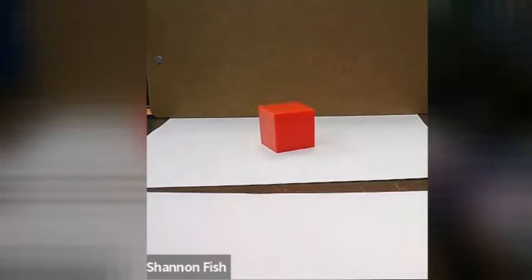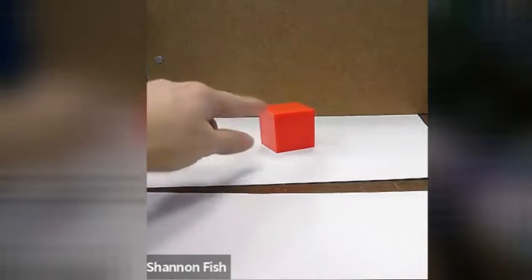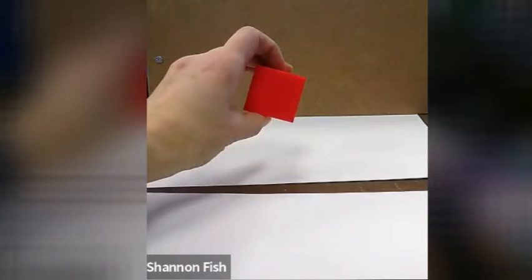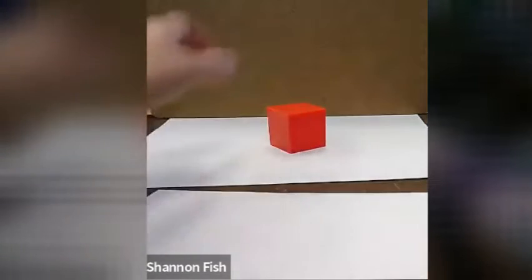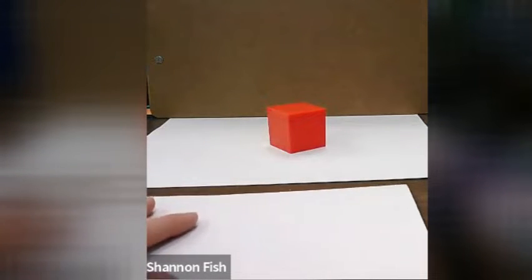About drawing just basic three-dimensional forms. Remember that shapes are flat and forms are three-dimensional. We have the difference between 2D and 3D. So if I'm looking at this, the square itself would be 2D. But when I turn it into something three-dimensional, it becomes a form or a cube.